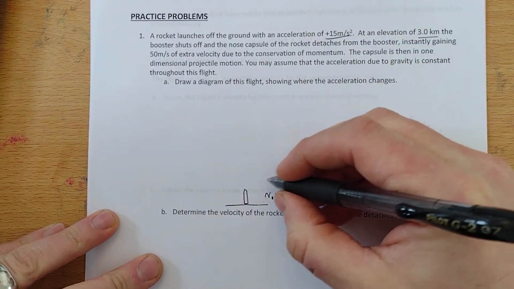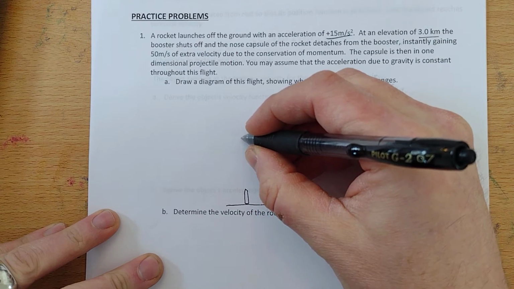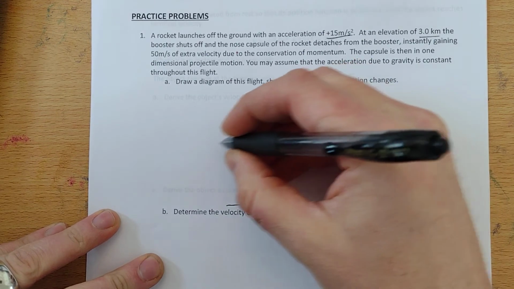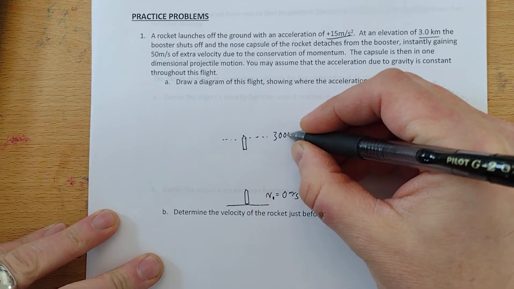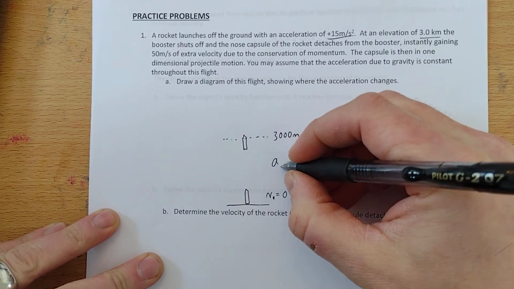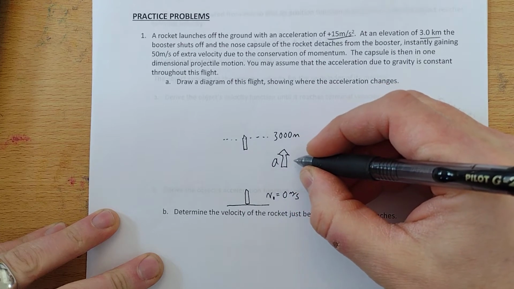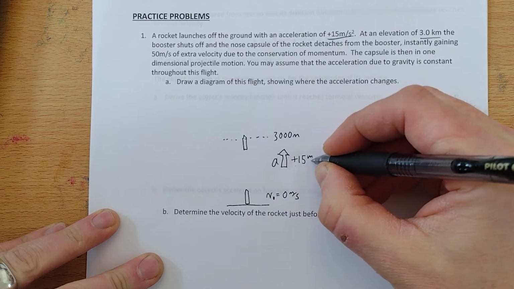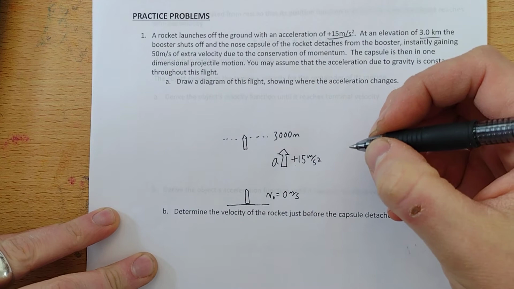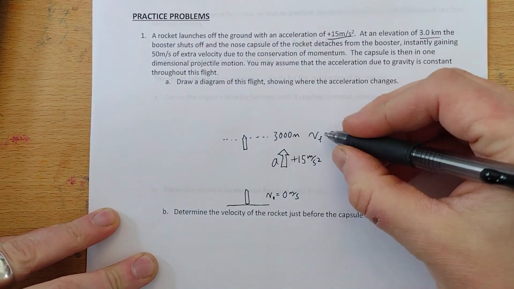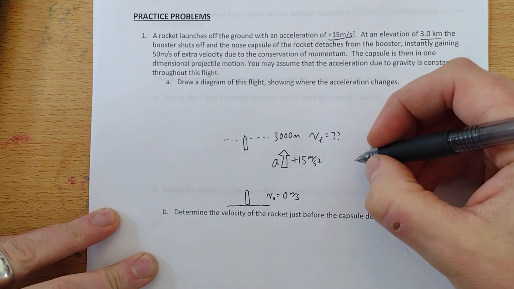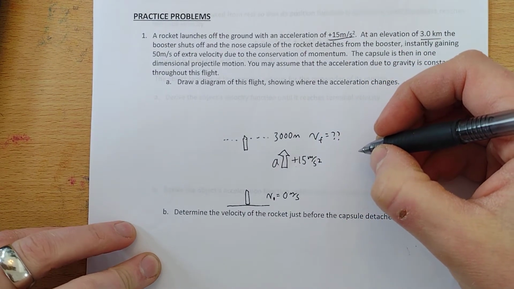So it starts off at rest, fires upwards, and gets up to the 3 kilometers, or 3,000 meters. The acceleration during this time interval was plus 15 meters per second squared. So we're going to have to find the velocity at that particular point.